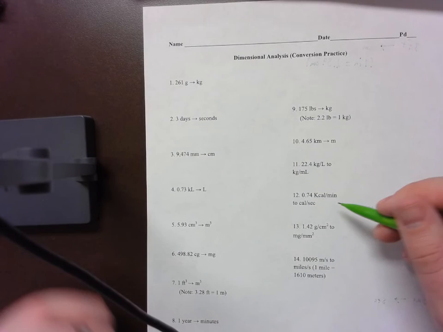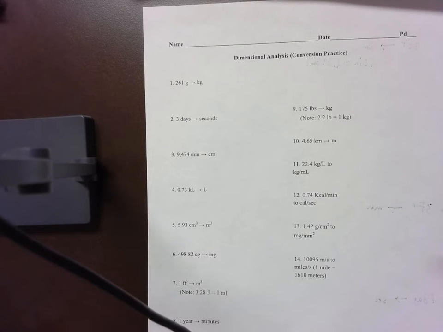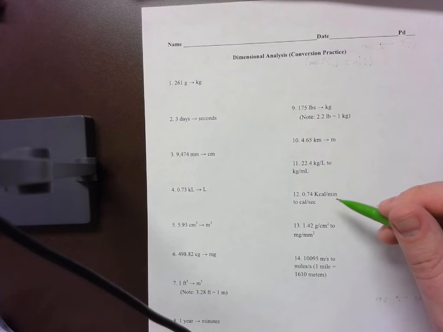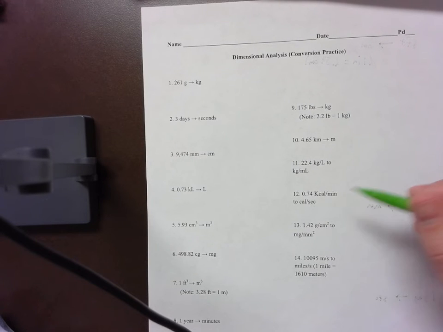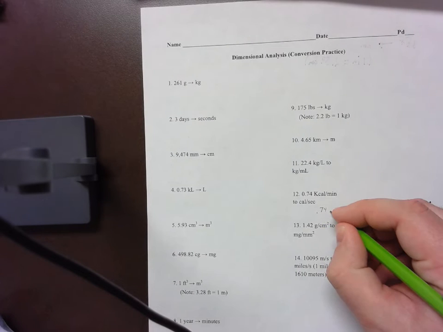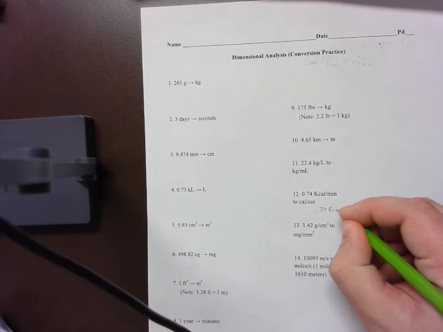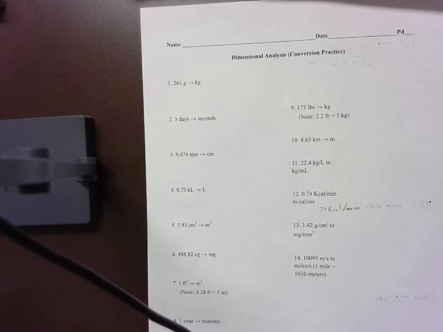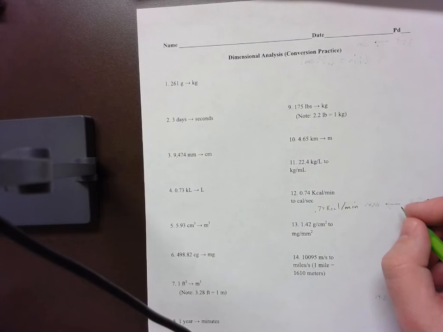So what we have to do is we have to figure out how this works. So we have kilocalories and we have calories. So we know that there are 7.4 kilocalories per minute. So we know there are 60 seconds in a minute.